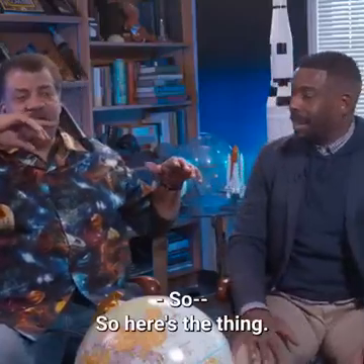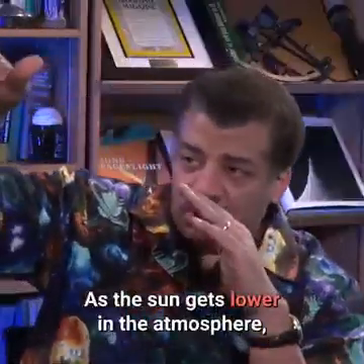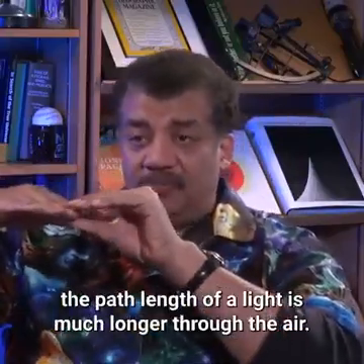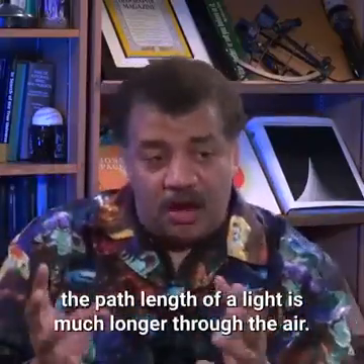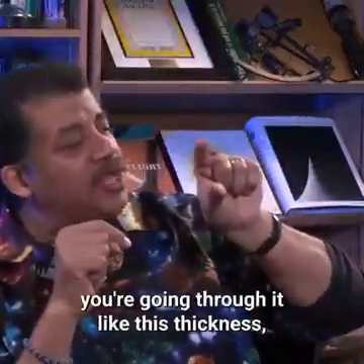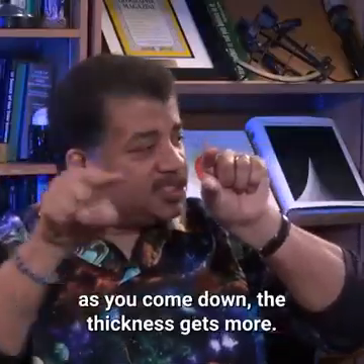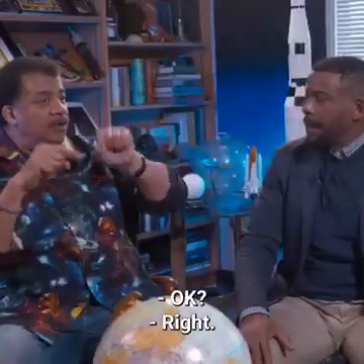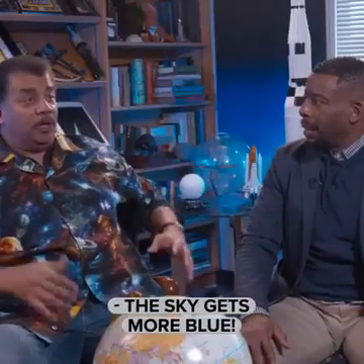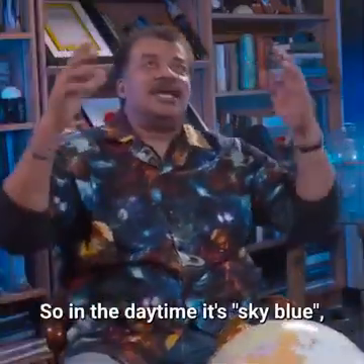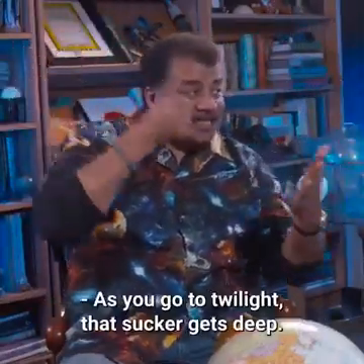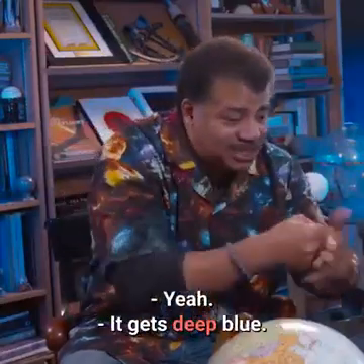So here's the thing. As the sun gets lower in the atmosphere, the path length of the light is much longer through the air. So here's your atmosphere. If you're directly above, you're going through this thickness. As you come down, the thickness gets more. More atmosphere, more scattering. The sky gets more blue. So in the daytime, it's, quote, sky blue. That's actually a very pale blue. As you go to twilight, it gets deep blue.